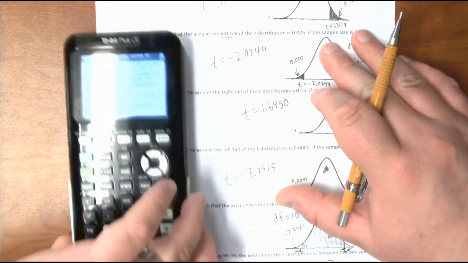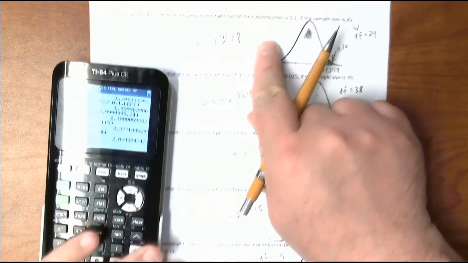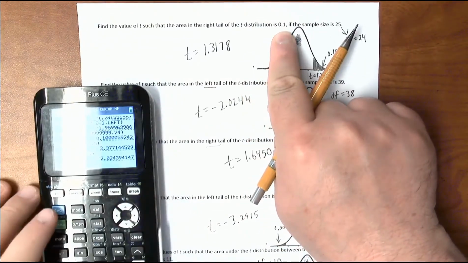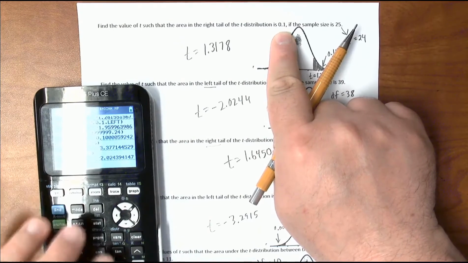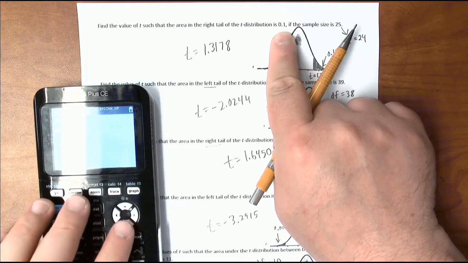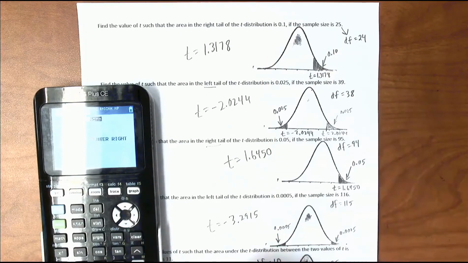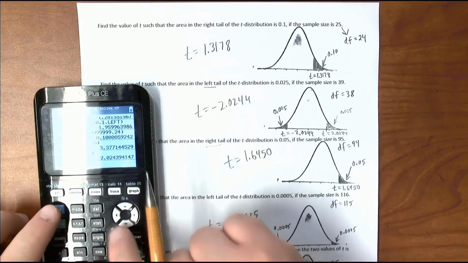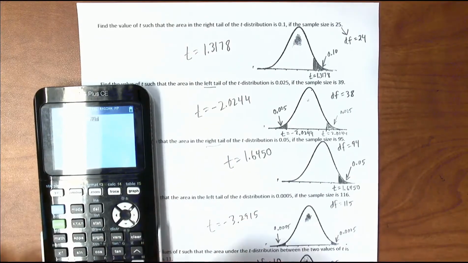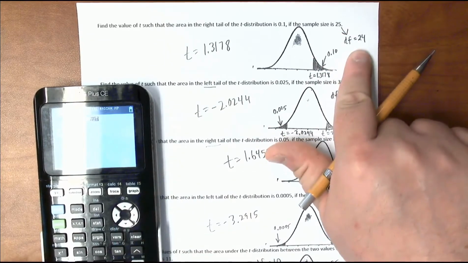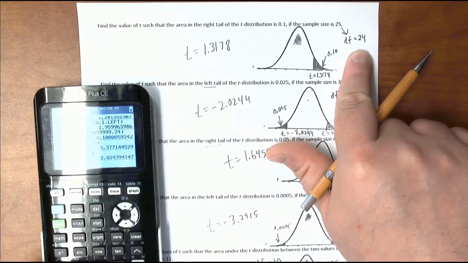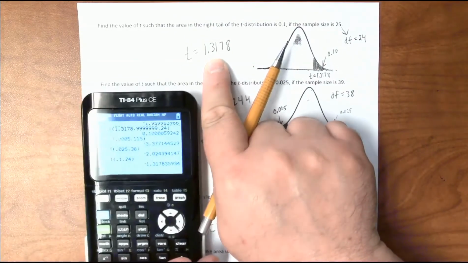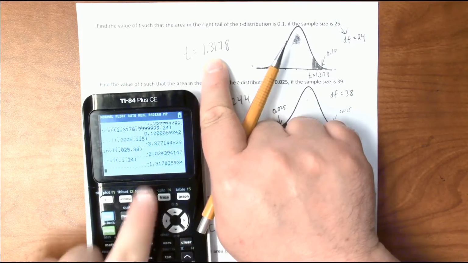By the way, this first question was to find the value of t such that the right tail area was 0.1. Well, again, your calculator is going to give you the left tail answer. So inverse t, area in the right tail is 0.1, degrees of freedom were 24. This is going to give us negative 1.3178.